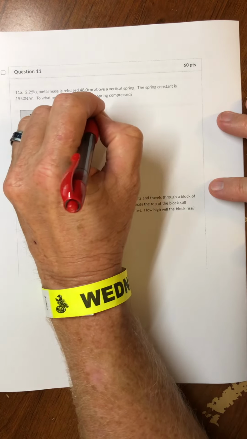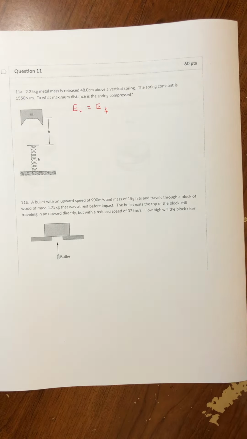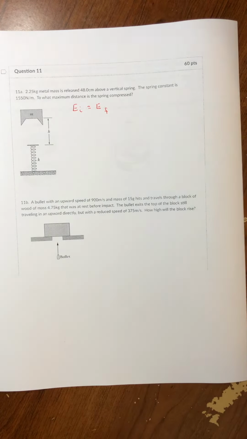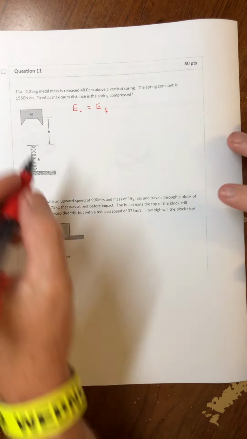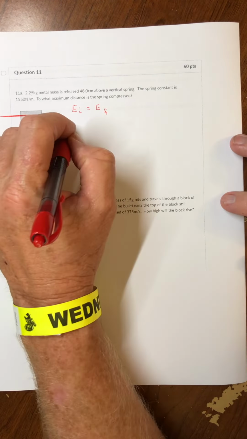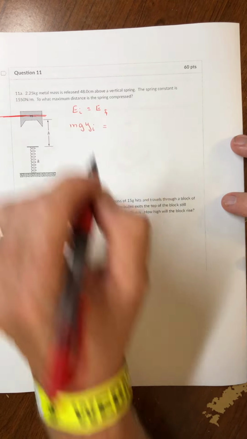So again, we're talking about energies here, because we're talking about motion and distances, and more importantly, how much a spring compresses. So I guess that's distance. But also, velocity is indirectly in here because we start from rest and we finish at rest. So if you say it starts up here, you might say it just has an mgy initial.